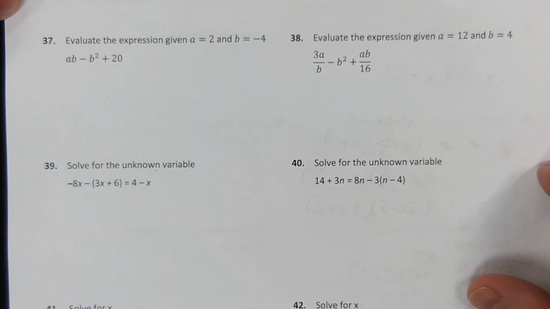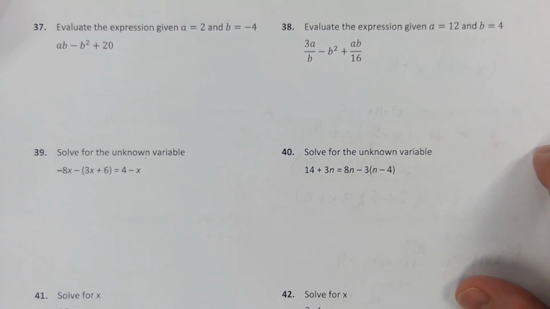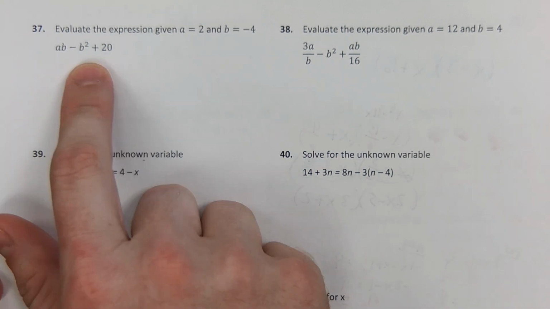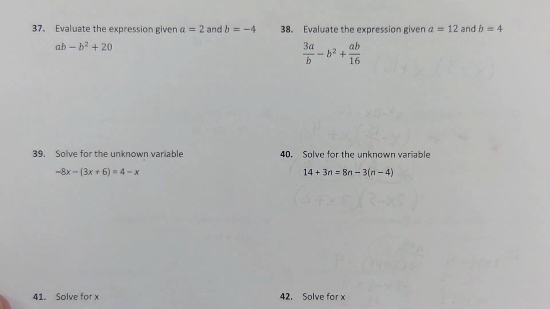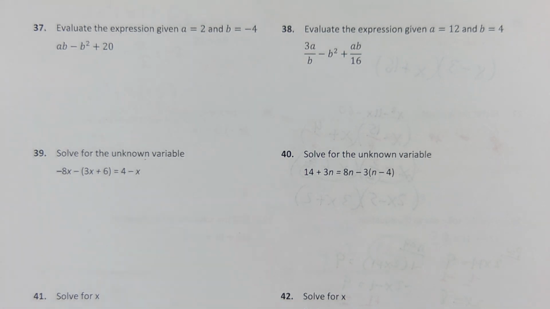Evaluate. What does that mean? It means plug it in. That's it. Just plug it in. No big deal, okay? I'll do this one. I'll leave the challenging one for you. Plug it in, plug it in. Just make sure, please, that when you are substituting, you're using parentheses.